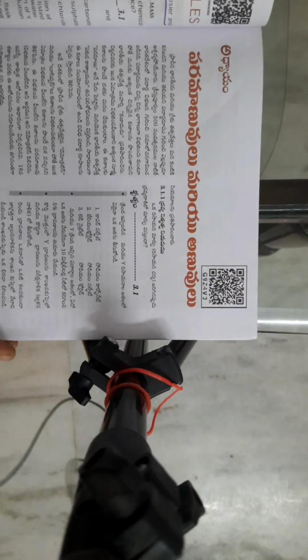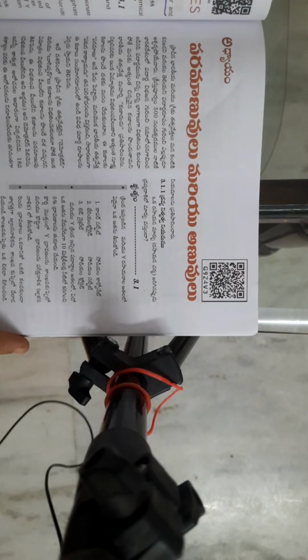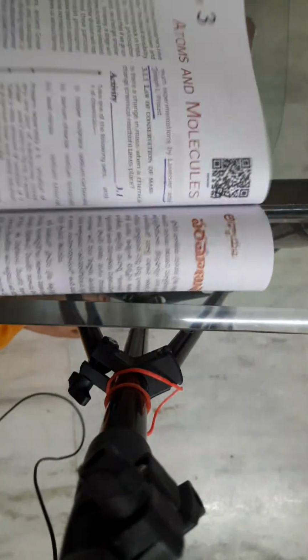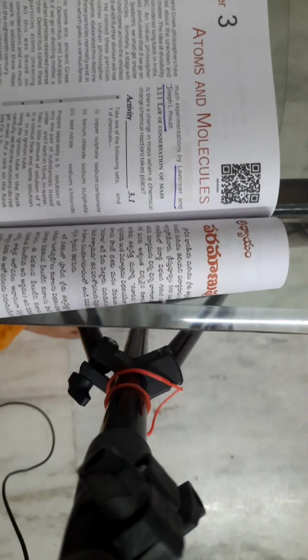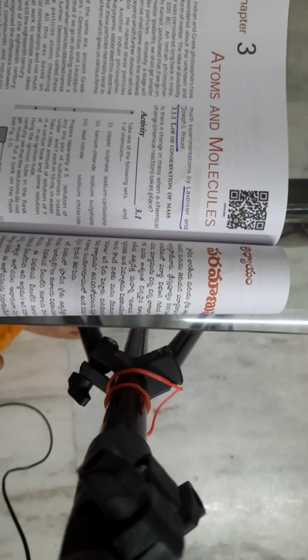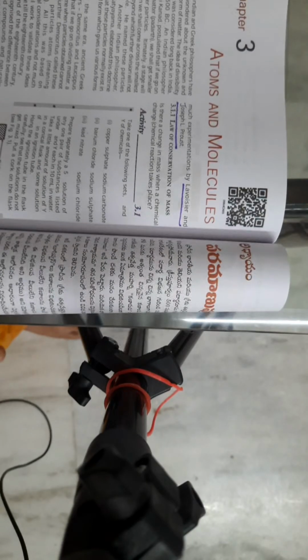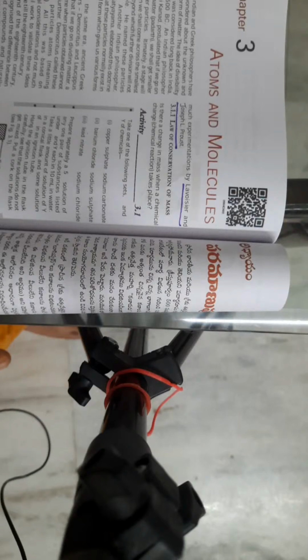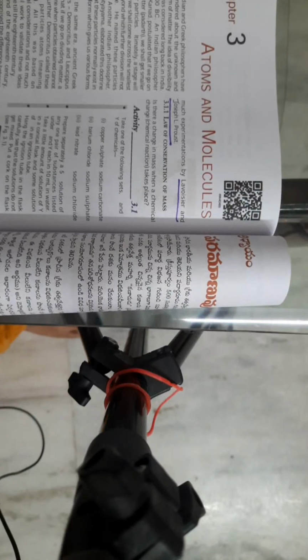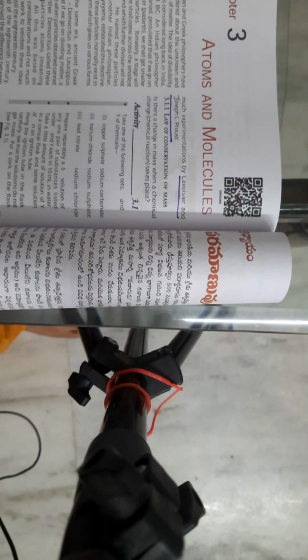So here, as we started with atoms and molecules, in part 1 we covered what atoms are, what molecules are, and laws related to chemical combination. As I told, the laws of chemical combination were given by Lavoisier and Joseph L. Proust. So there are two laws of chemical combination.